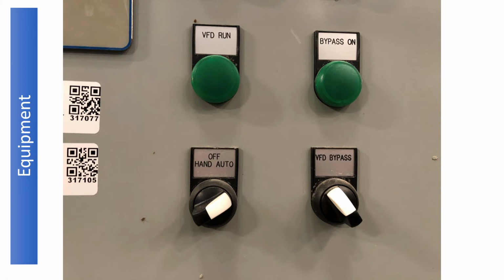Another important thing you'll see in the field seems really simple compared to all of that complicated control panel. But this is called a HOA switch, hand off auto. And anytime you have a pump or a fan, you will see an HOA switch in the field. And auto means that's a good thing. Auto means that this pump or fan are getting their control signal from the building automation system.